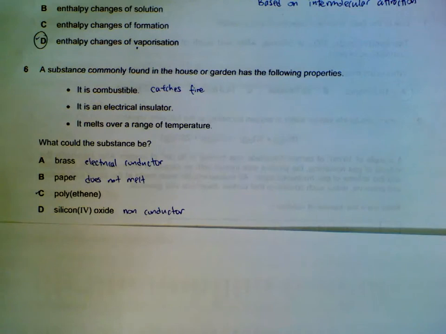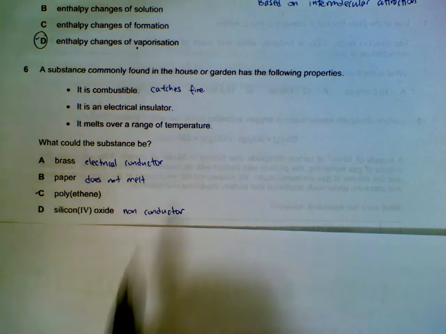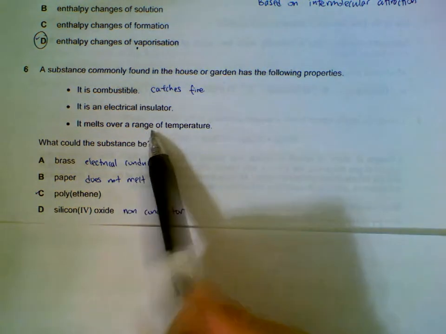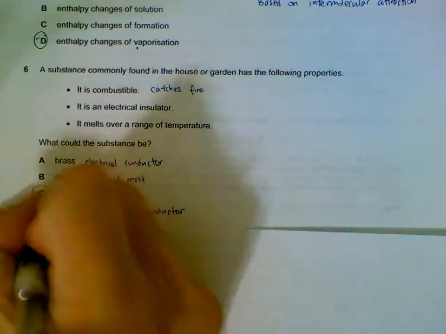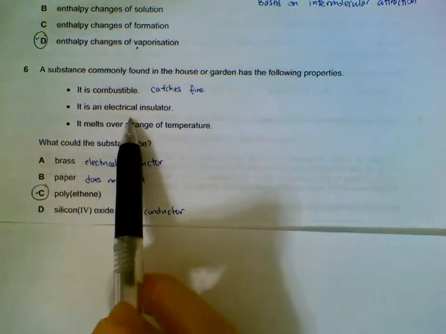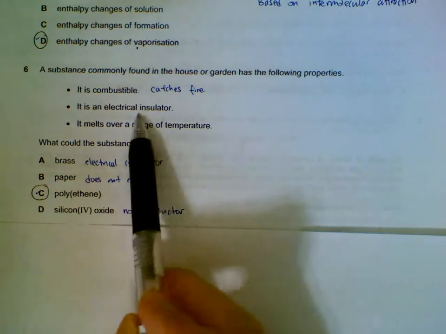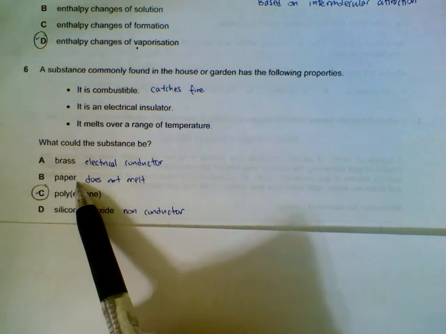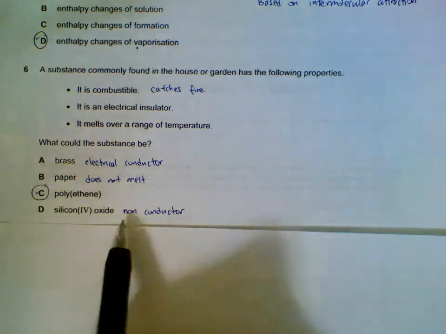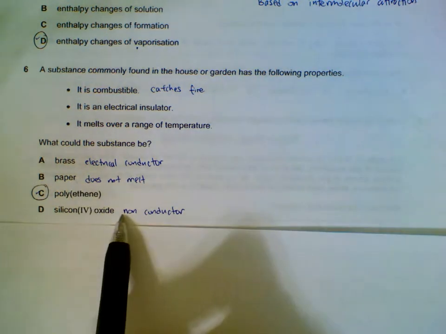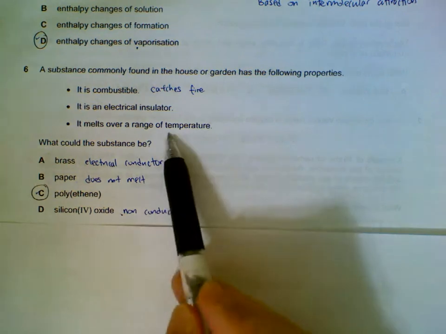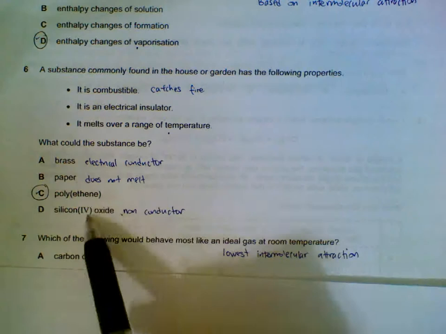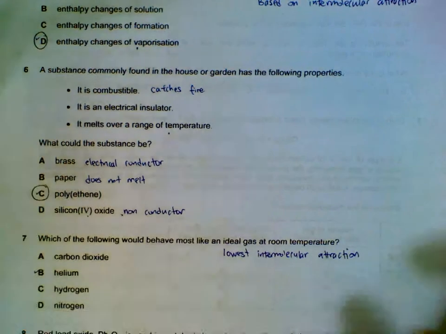Number 6. Which substance is combustible, electrical insulator, and melts over a range? It means it's a mixture. So we have polyethylene that shows all these properties. Brass is a mixture, but it is a conductor, so it's out. Paper, it doesn't reach melting point, it actually combusts, right, when the temperature gets high enough. Silicon dioxide is a non-conductor and doesn't melt over a range also, right? It's a compound, it has a fixed melting point.